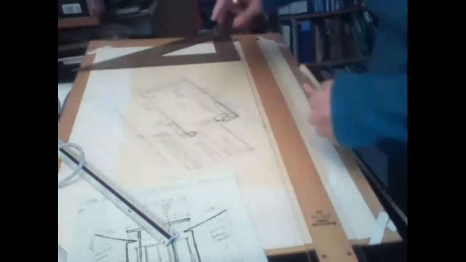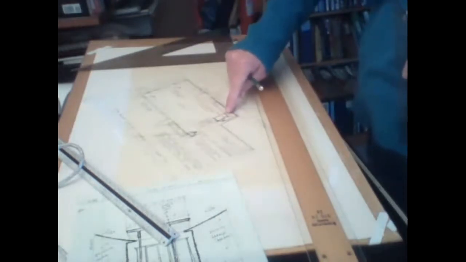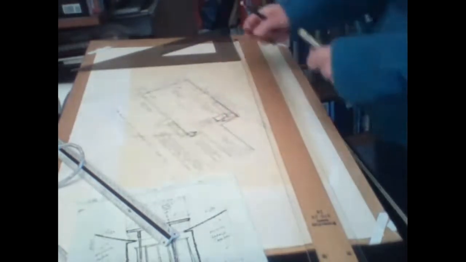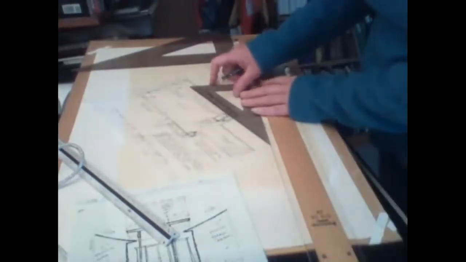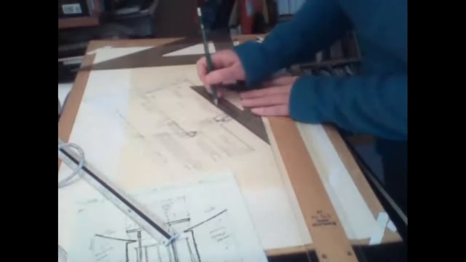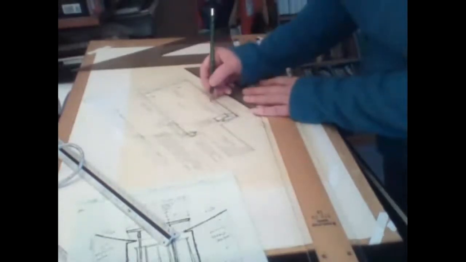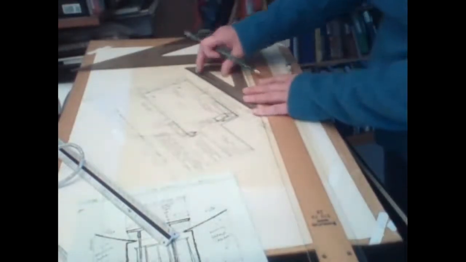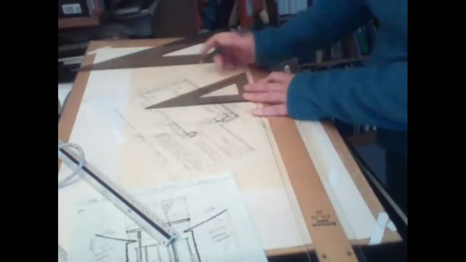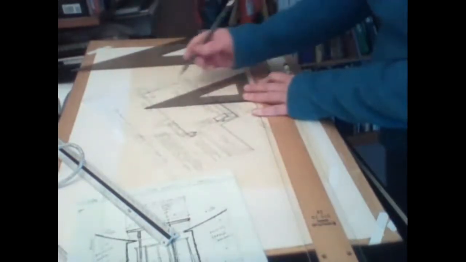Because these planters are all at the same height, once I have the top of the first planter, I can use that for the second planter. So now I've got my pencil line coming back to meet the edge of the planter. And now I'm going to do the second edge of the planter, extrude that up, and same thing.